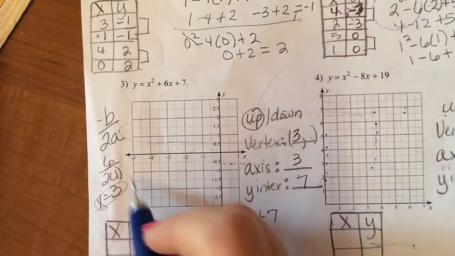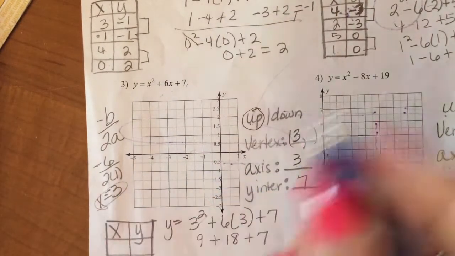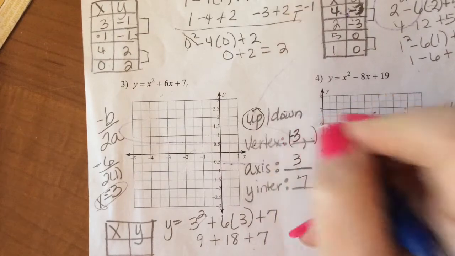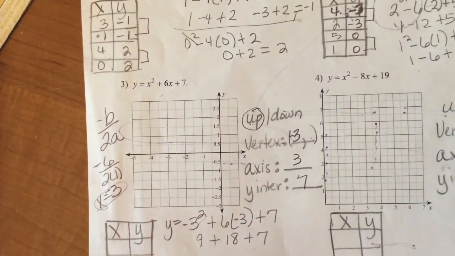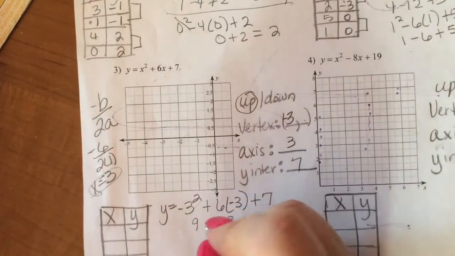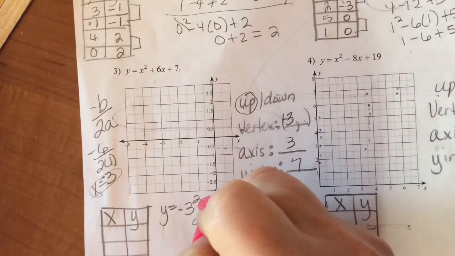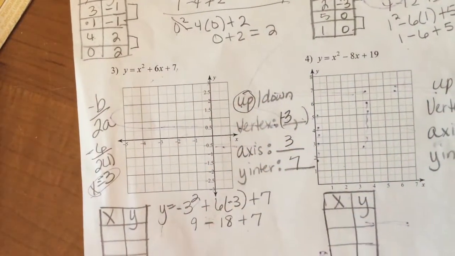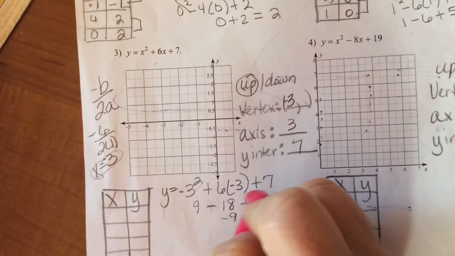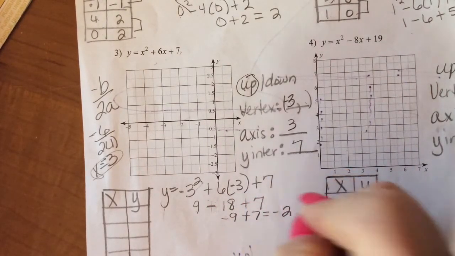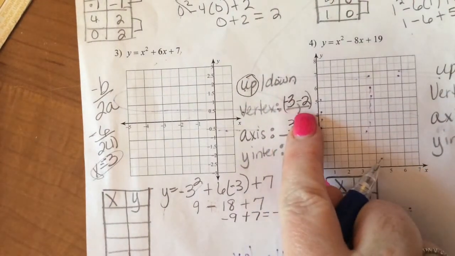Okay, so this was a negative b, so it's a negative 6. So this is a negative 3. So now I plug it in. This is a negative 3 squared. This is a negative 3 here. So this still is 9, but this is minus 18. So then we do 9 minus 18, which is a negative 9, plus 7, which equals negative 2. So our vertex for this one is 3, negative 2.